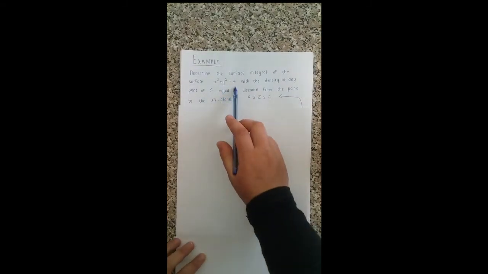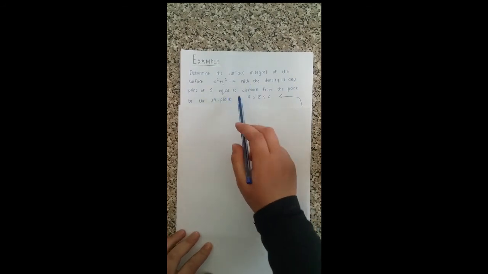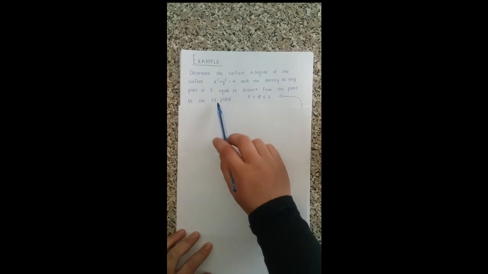So, an example. Determine the surface integral of the surface x squared plus y squared is equal to 4 with the density at any point of S equal to the distance from the point to the xy plane. So let's just analyze the question. Our surface is x squared plus y squared is equal to 4. So that's just our circle. And then the point of S equal to the distance from the point to the xy plane.